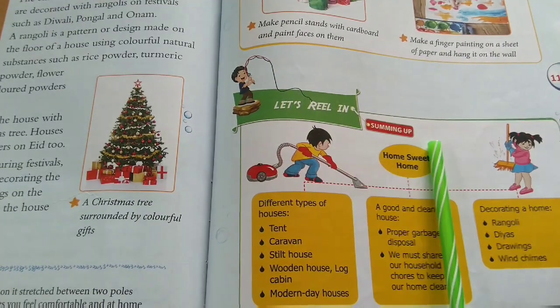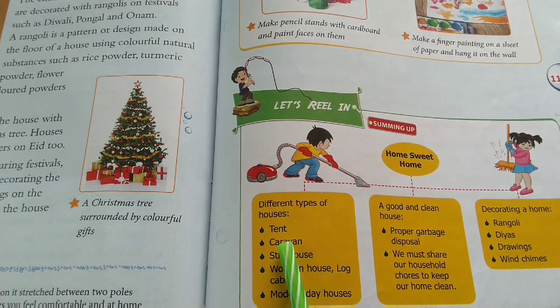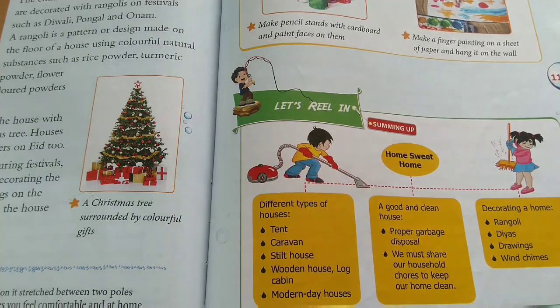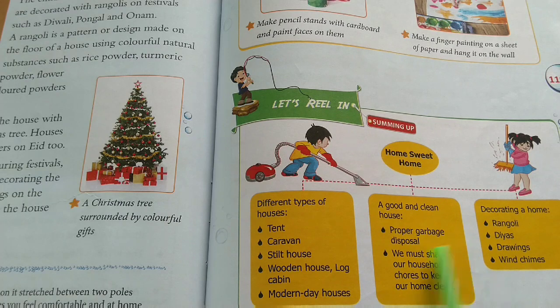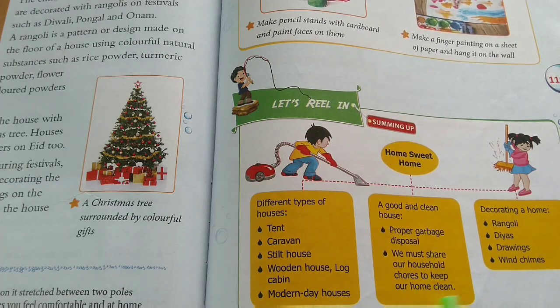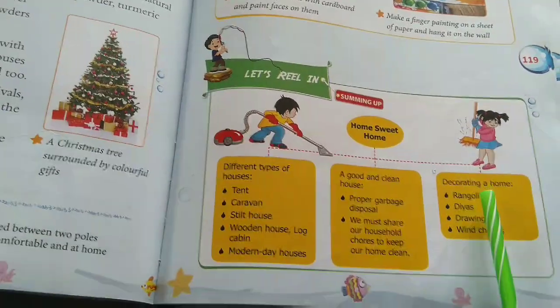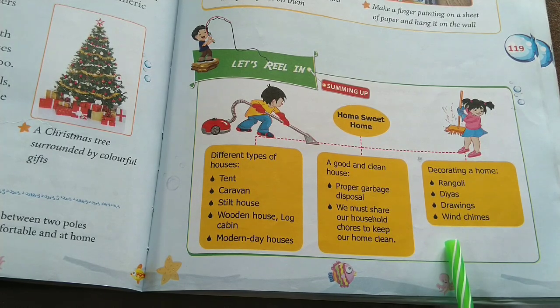Let's read the summing up of Home Sweet Home. Different types of houses: tent, caravan, slate house, wooden house, log cabin, modern day houses. A good and clean house, proper garbage disposal. We must share our household chores to keep our home clean. Decorating a home: rangoli, diyas, drawings, wind chimes.